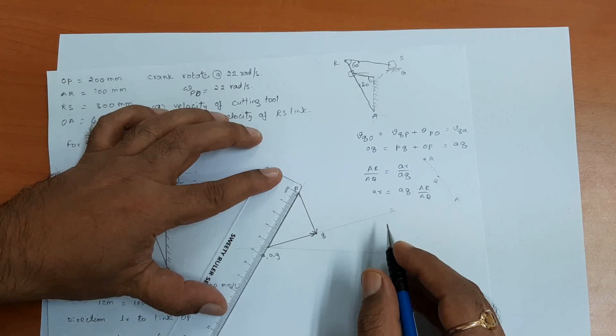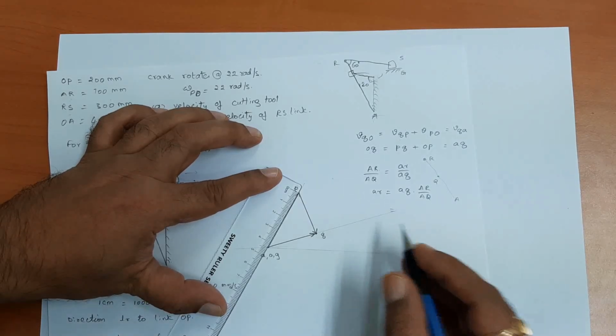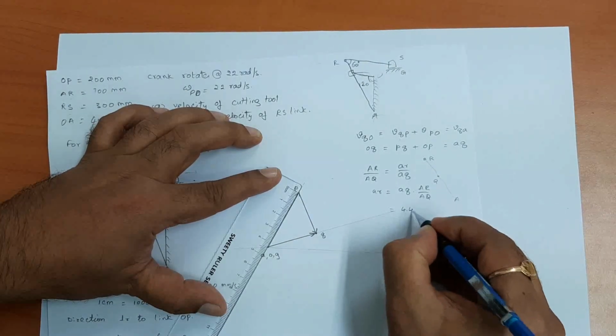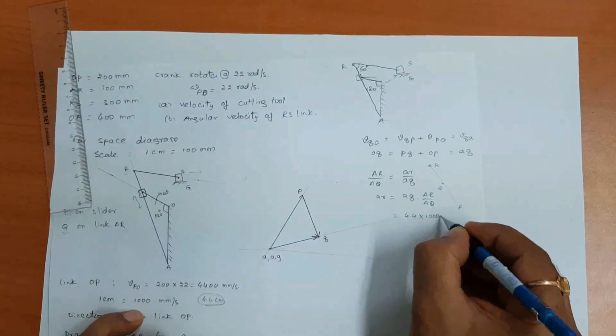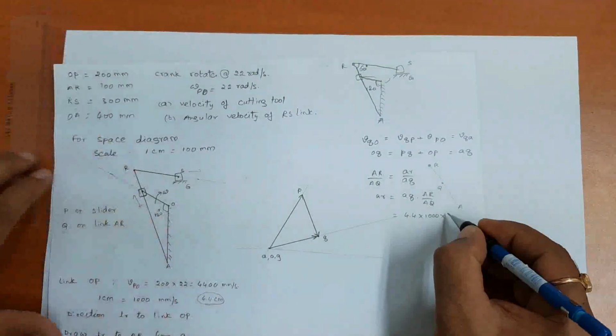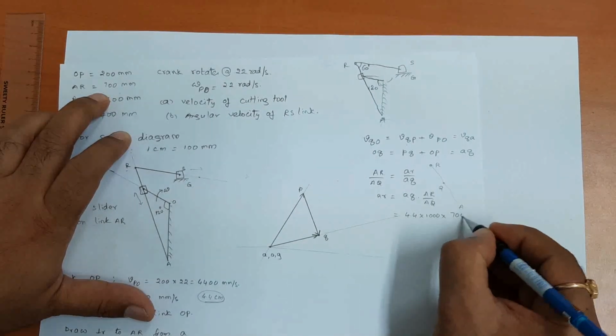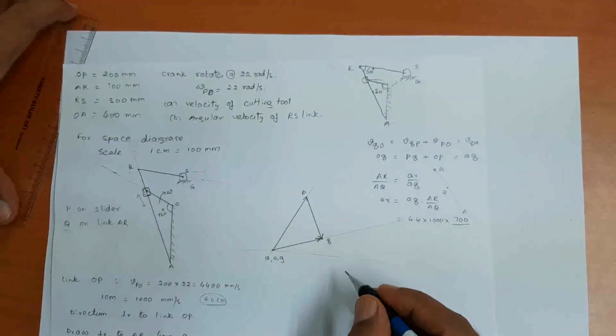It is nearly 4.4. Okay, 4.4 into our scale is 1000 into AR is 700. AQ, how will you measure? So this is the Q point, right?